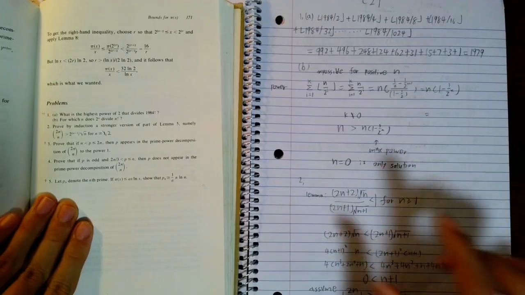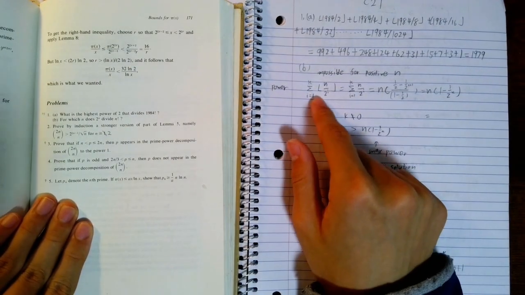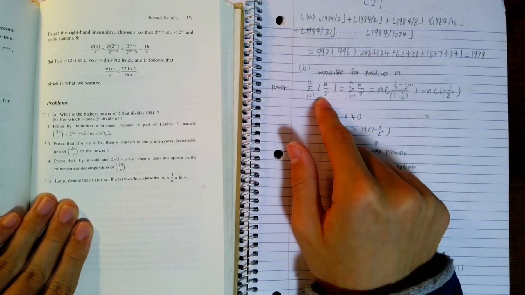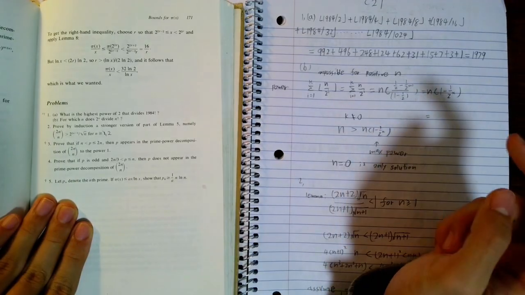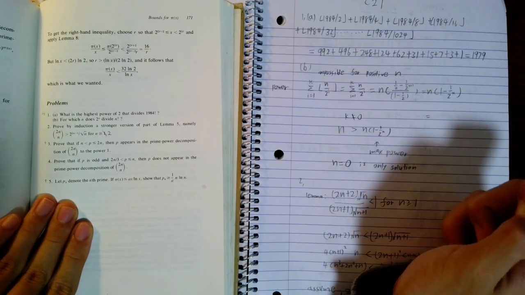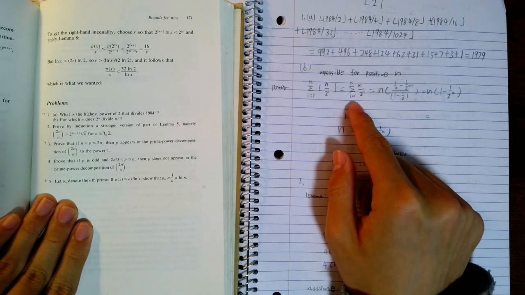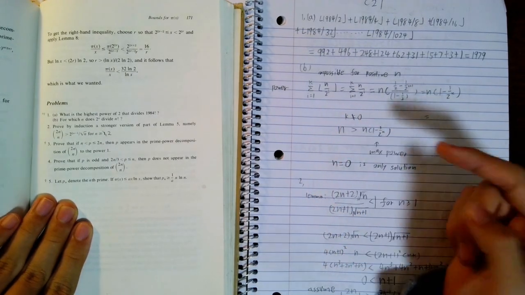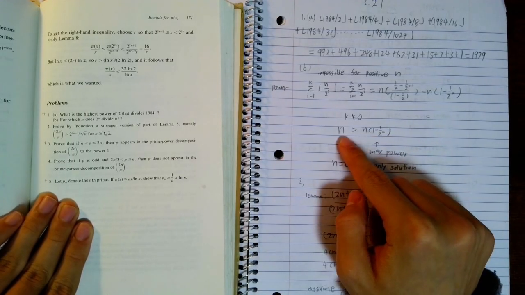Actually, n equals 0 is the only solution, because this bunch of floors has a maximum of this, but this is clearly going to be less than n.